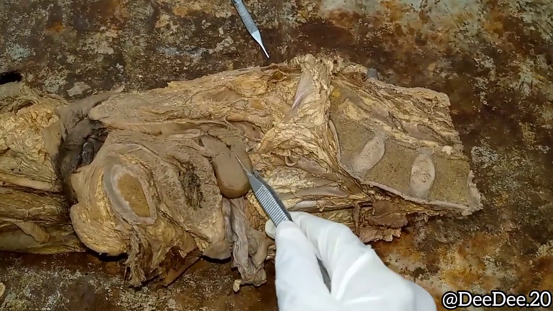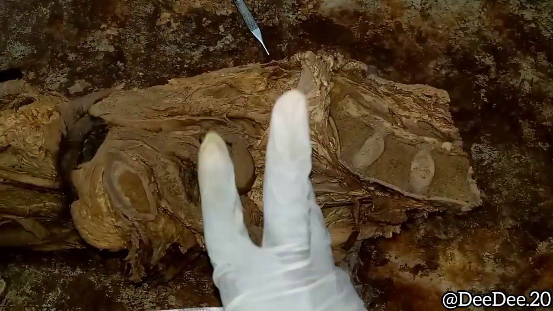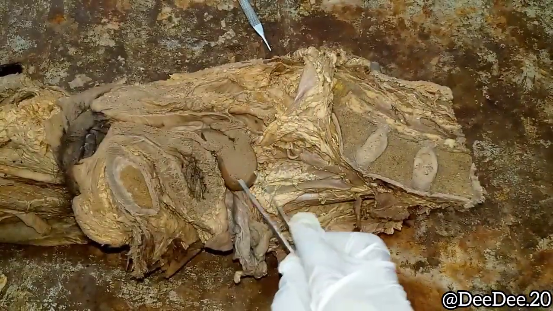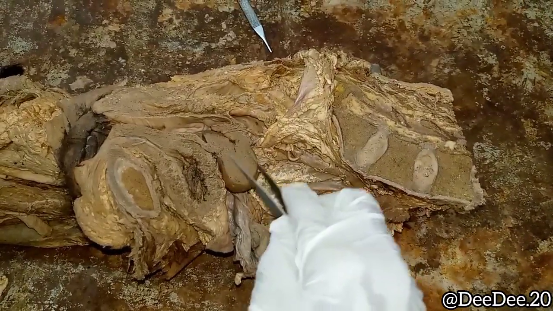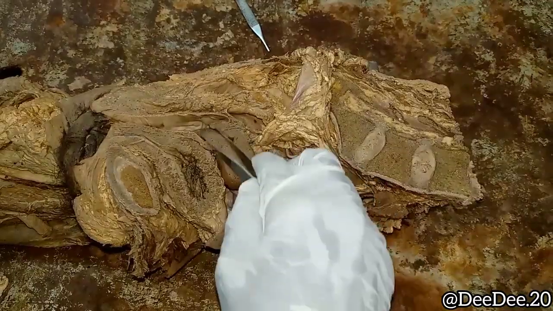Then behind the bladder is the uterus. So that is our uterus, and the uterus has three parts. We have the fundus of the uterus, the body, and the cervix of the uterus. Again, the fundus, the body, and the cervix.